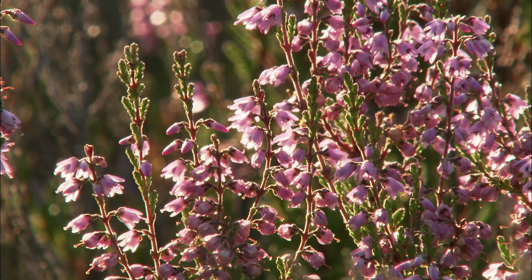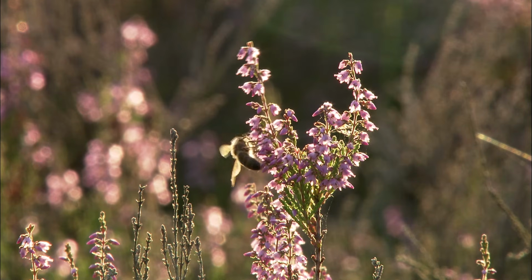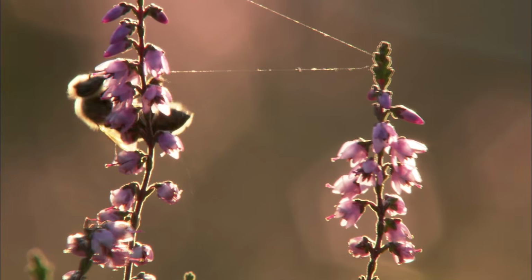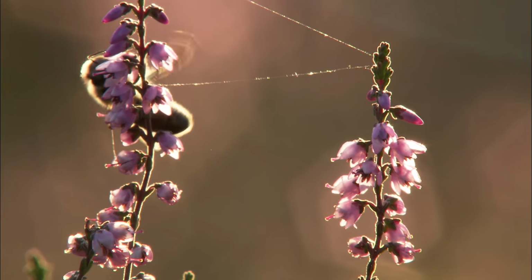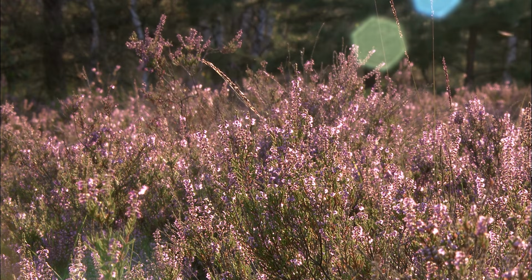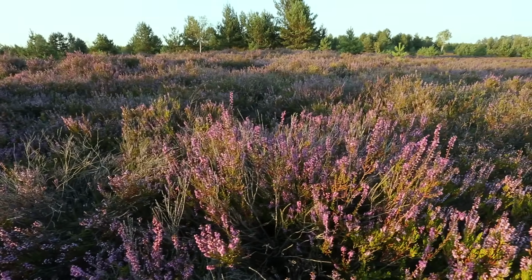Heather is a valued honey plant, so beekeepers are eager to put their apiaries close to the heaths. Bees flying among small flowers can collect up to 120 kilograms of honey from 1 hectare covered with heathers. In Poland, almost all over its area, heather is a common plant.